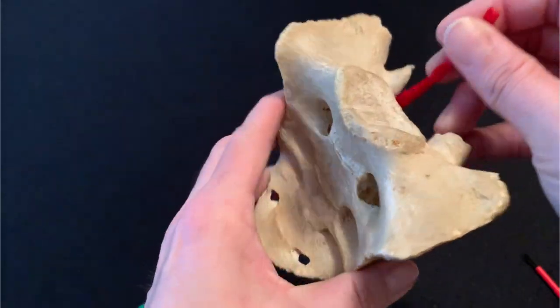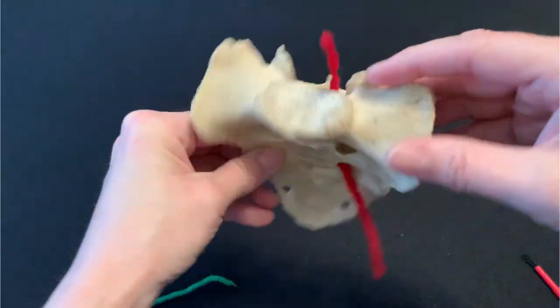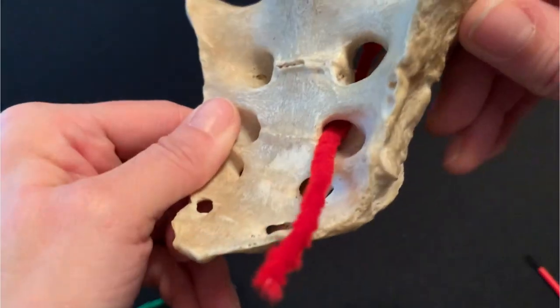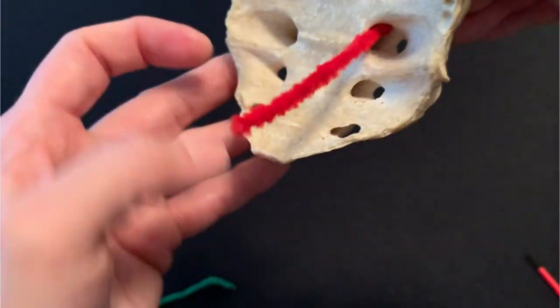And to show you how that would occur, I'm going to pull this out of the screen for a second. Here we go. So we have those nerves that are in that sacral canal, and then you can see how we peek out not only from the canal, but then we head out anteriorly.